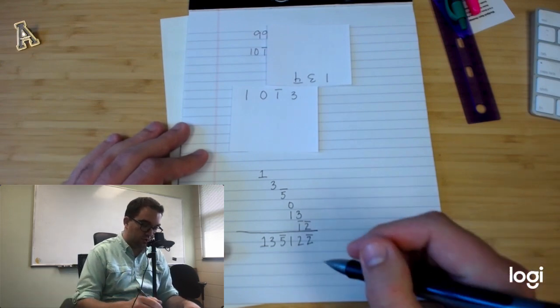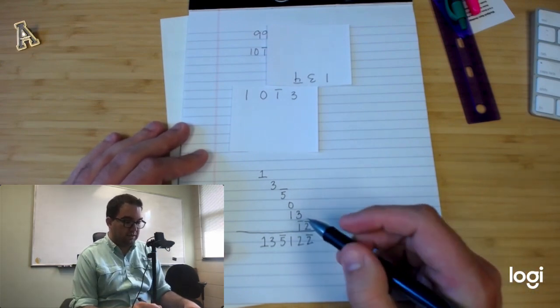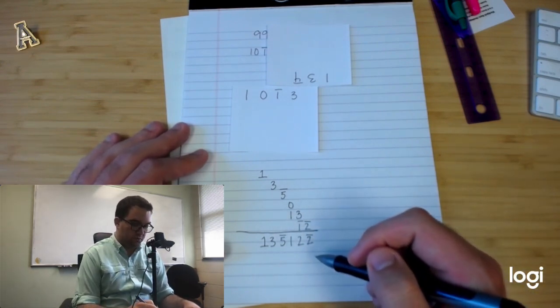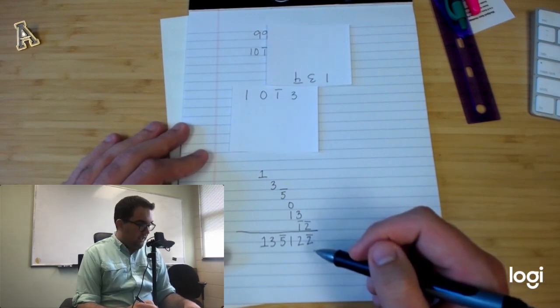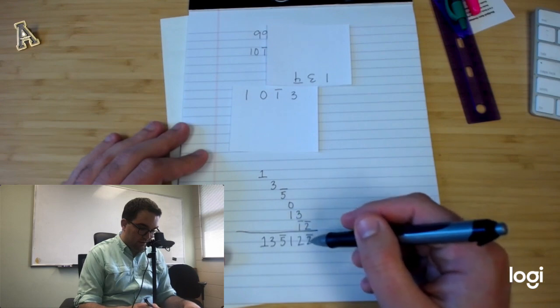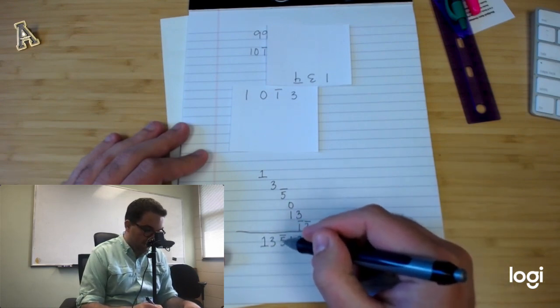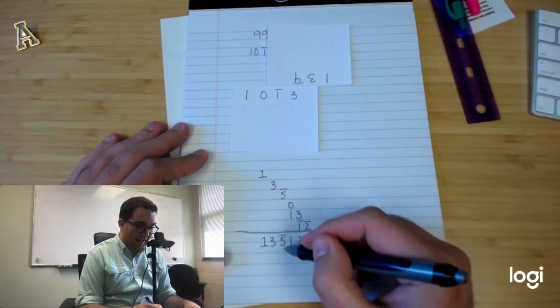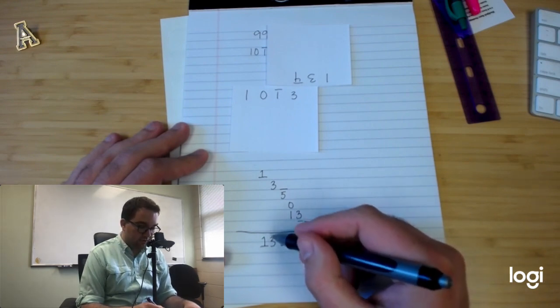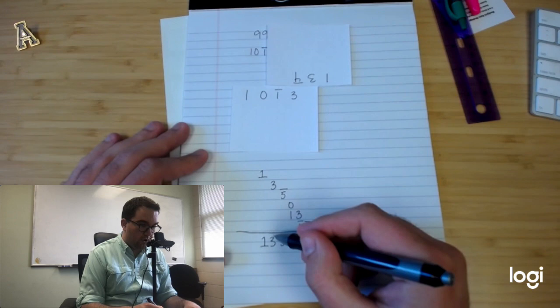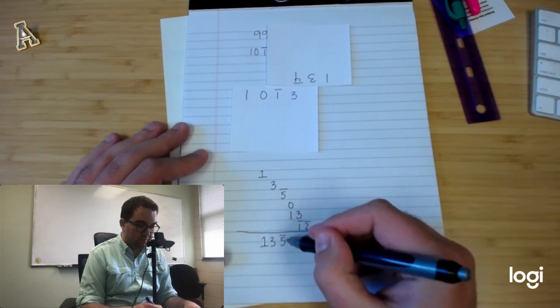So what I'm going to do is convert this back. I need to get rid of these negative numerals. In this case, I'm going to work back from left to right. So the first negative numeral I have is this 5. I'd like to add 10 to this, but in order to do that, I need to borrow 1 from here.